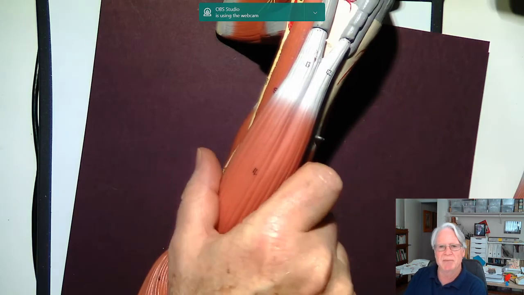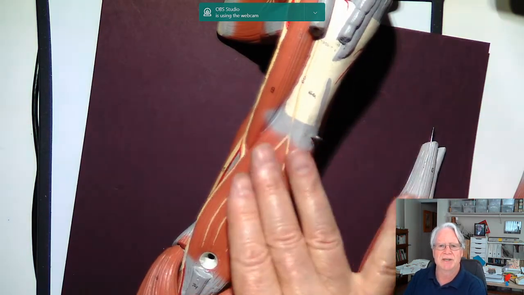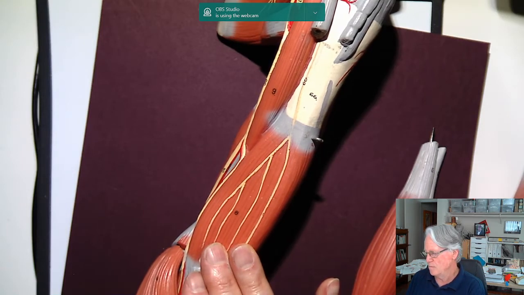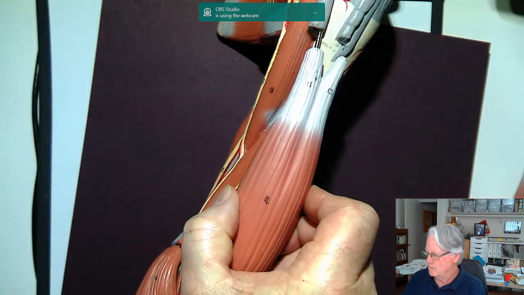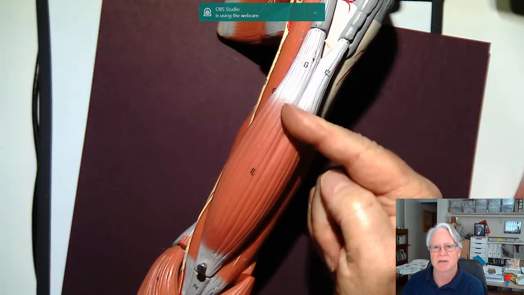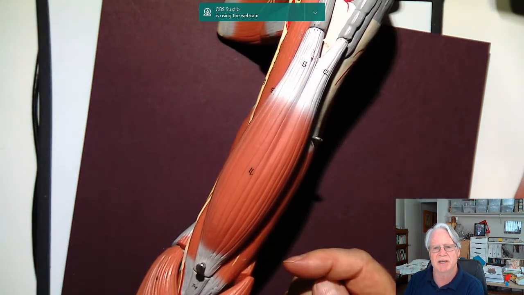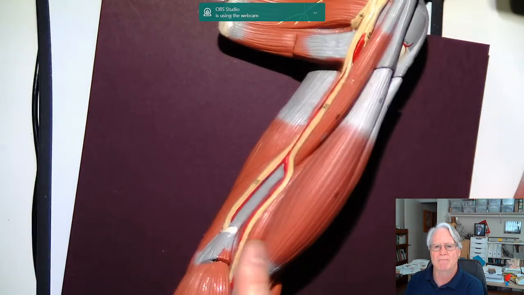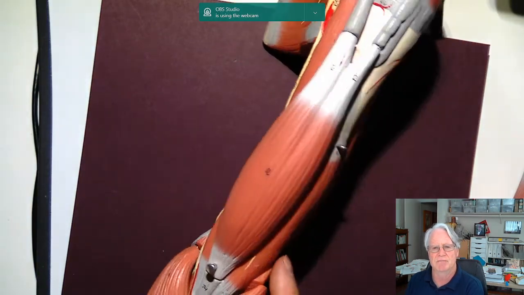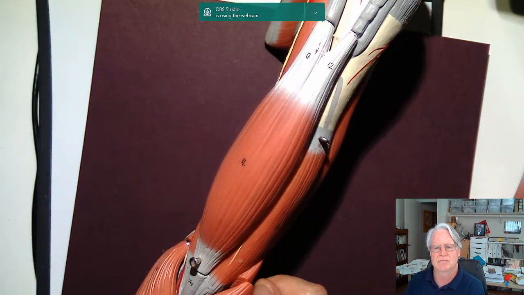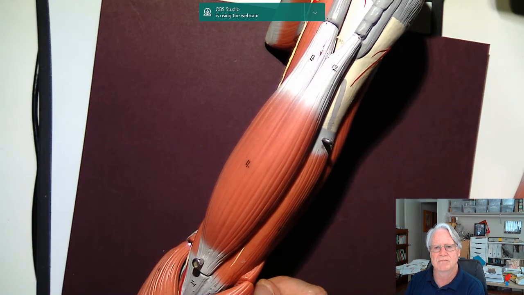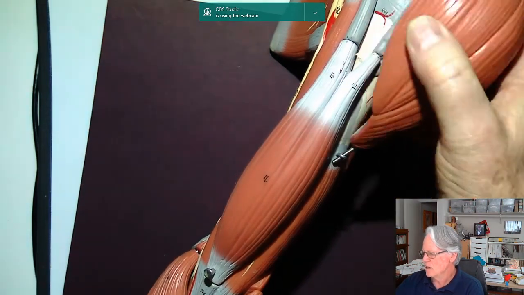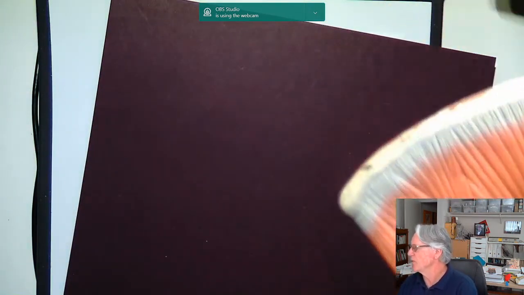And if I remove that muscle, I see underneath it the brachialis. However, if I look carefully with the biceps brachii in place, I can see the brachialis sticking out a little bit at the edges. Okay? So that takes care of that muscle.